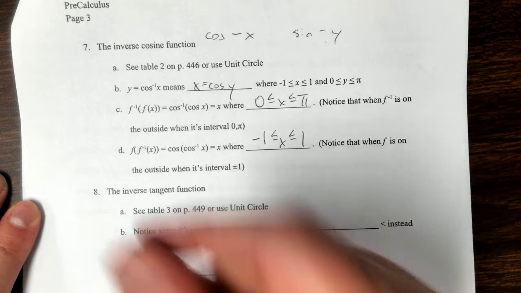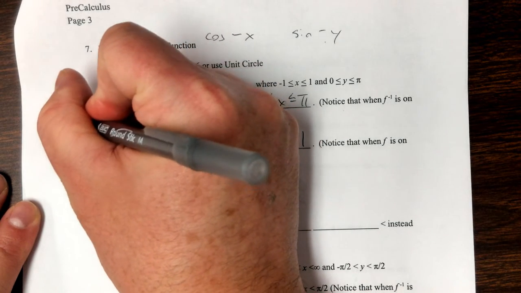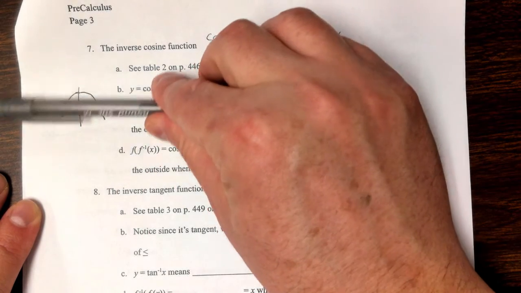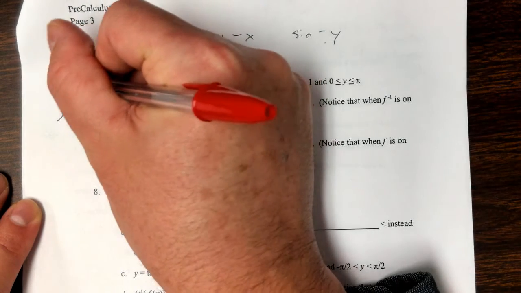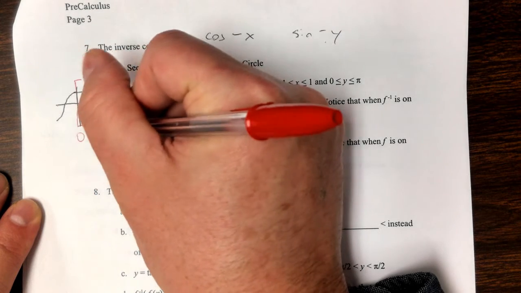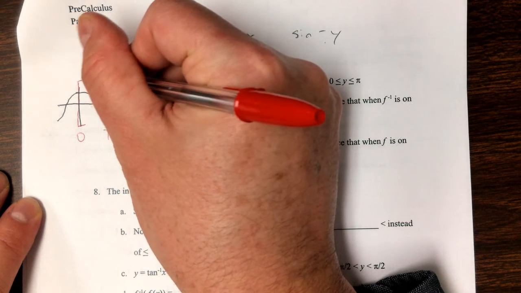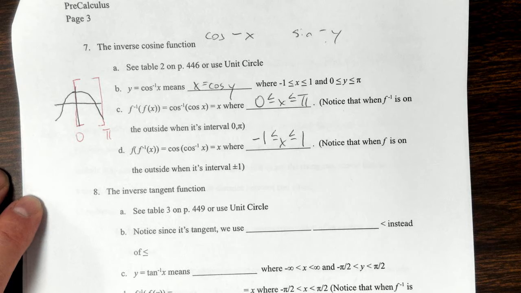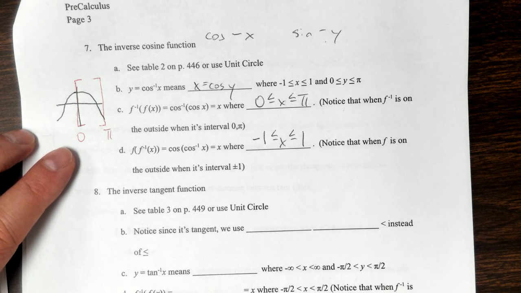So again, talking about this one, when we did our cosine graph, we had to limit it. We can't go negative pi halves to pi halves because that fails. So this time we had to go from 0 to pi, and ignore the rest, because it has to pass the horizontal line test.